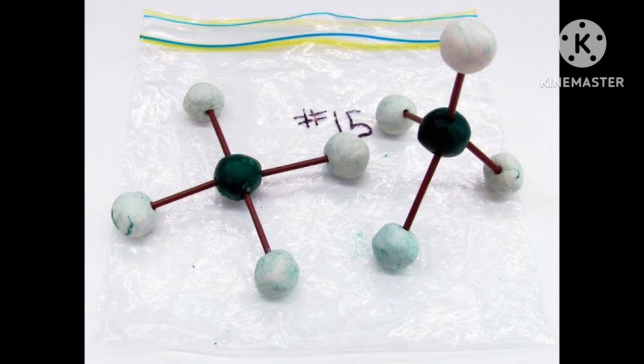Commonly, three types of molecular models are used. First, the framework model. Second, the ball and stick model. And third, the space filling model.